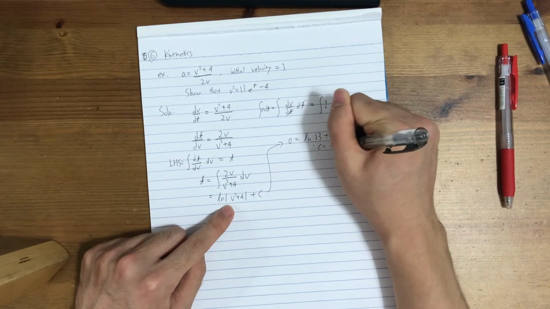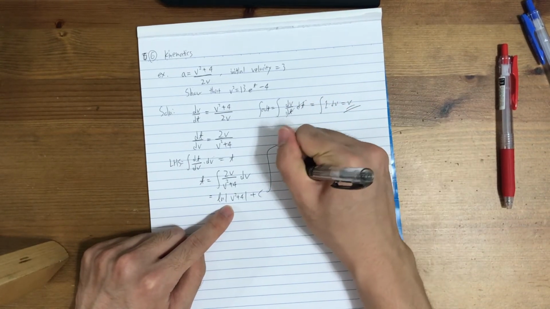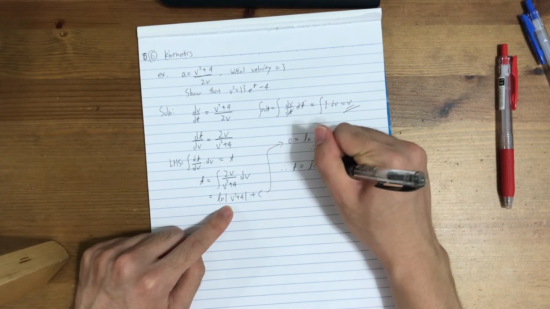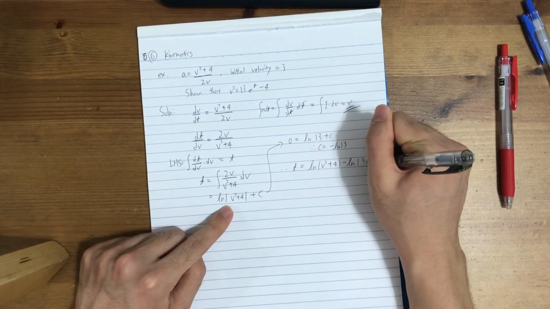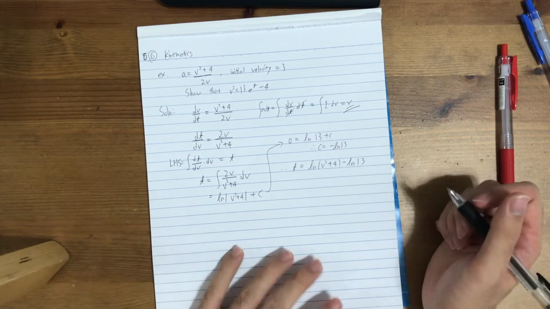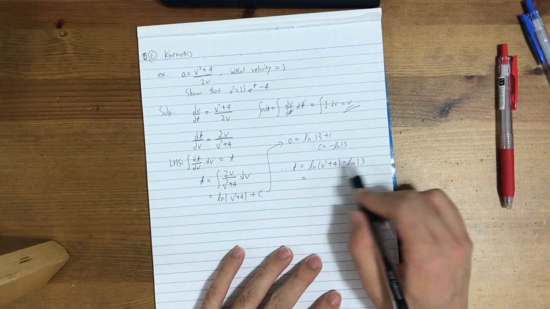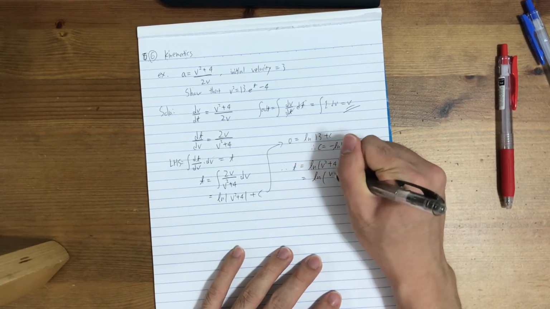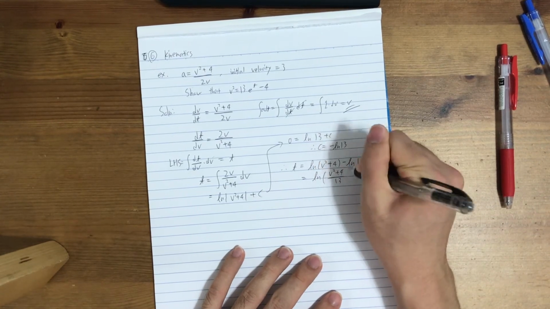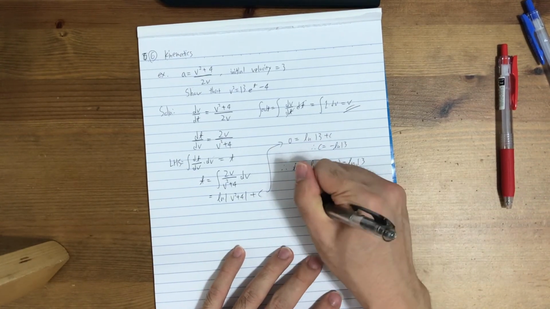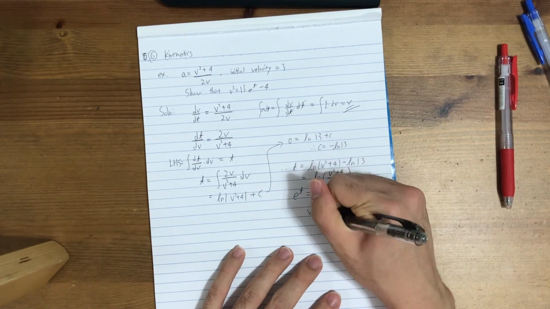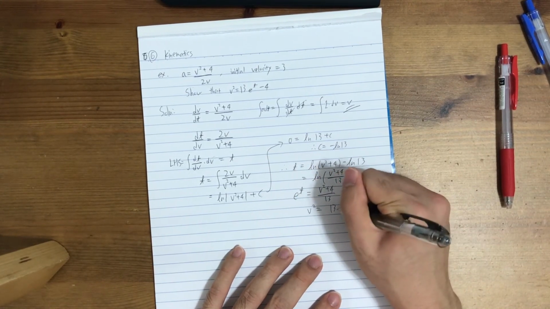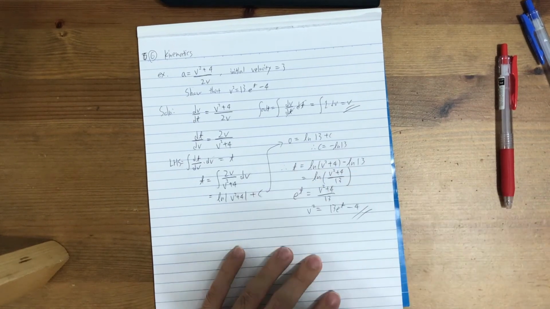Therefore, c is negative ln 13. That means we have the full equation without any parameter, except for the variables that we need. Using the ln property, we can group this together and change this ln into exponential form. Then rearranging this, we have v squared equals 13e to the power t minus 4, and that's it.